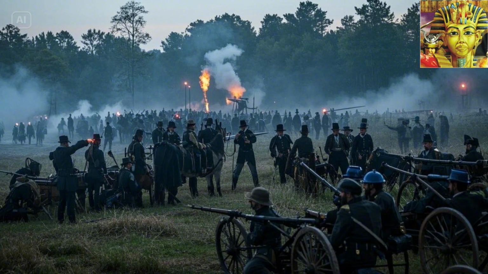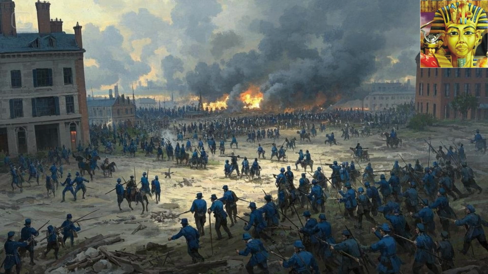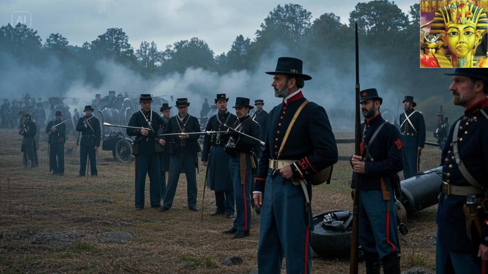The Battle of Atlanta, July 22, 1864. The Battle of Atlanta, fought on July 22, 1864, was a pivotal engagement in the Atlanta Campaign.